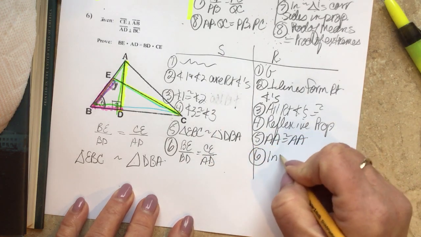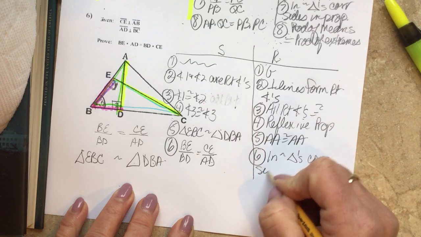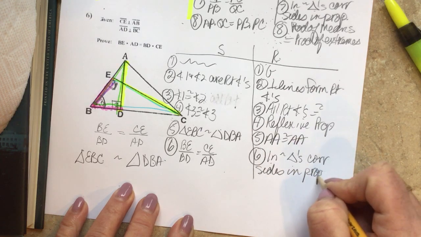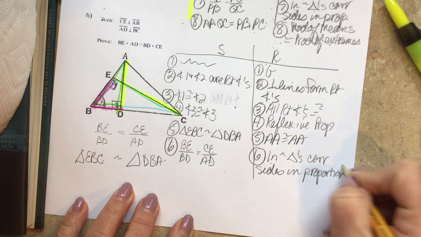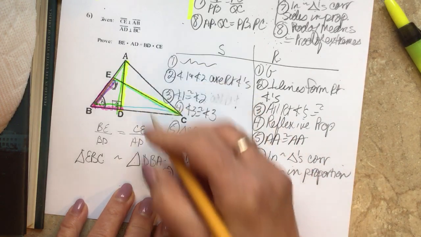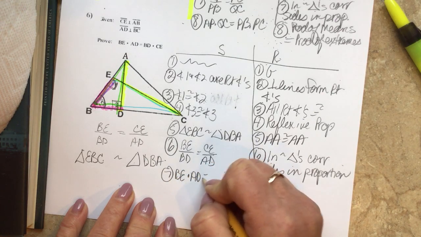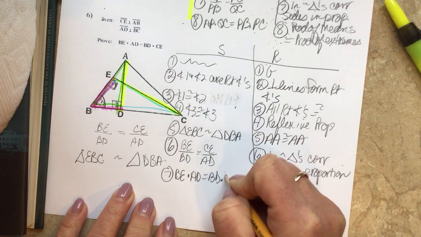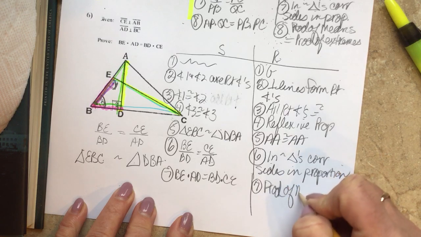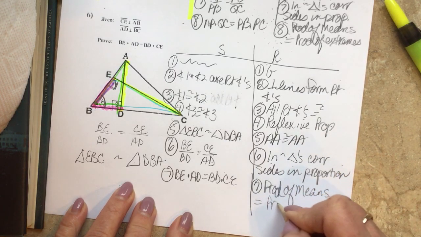And that's because in similar triangles, corresponding sides are in proportion. And now show the cross multiplication. BE times AD equals BD times CE, and that's product of the means equals product of the extremes.